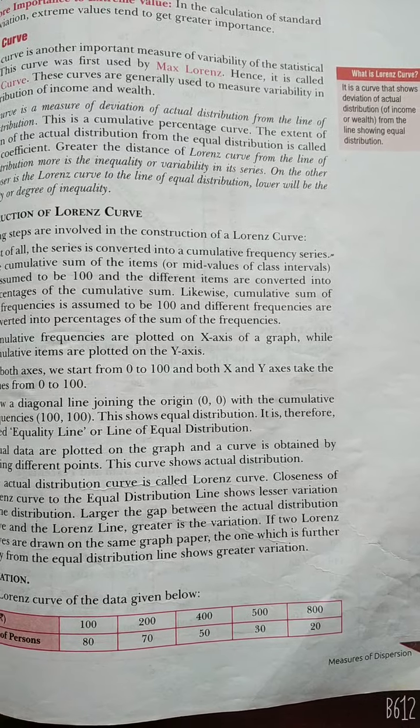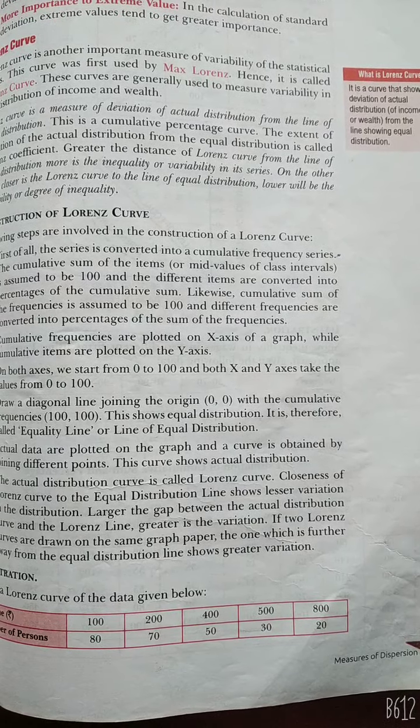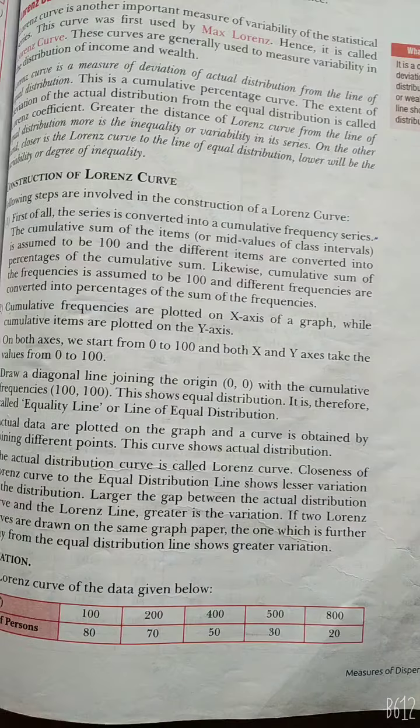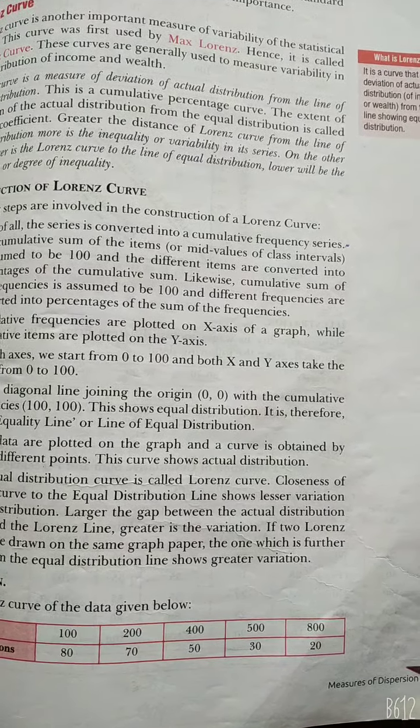Actual data are plotted on the graph. Our curve is obtained by joining the different points. This curve shows the actual distribution. Now the question is, what is the equality line?